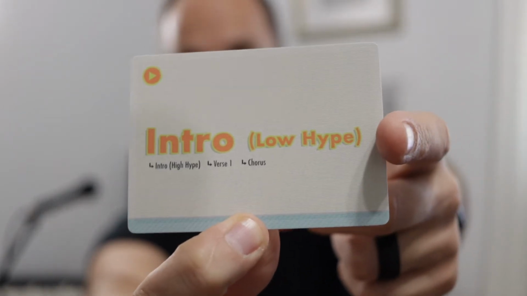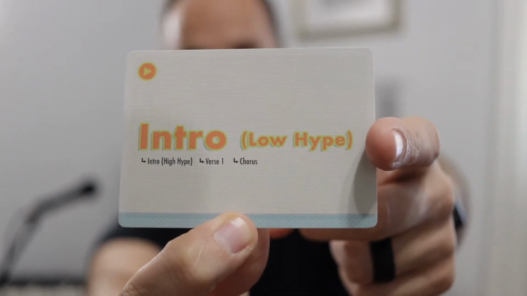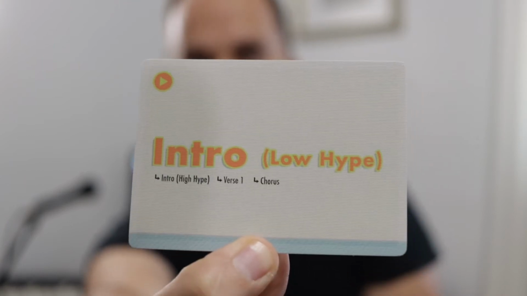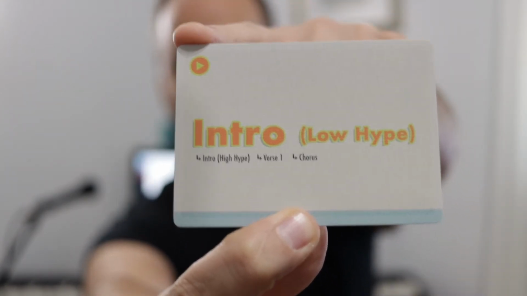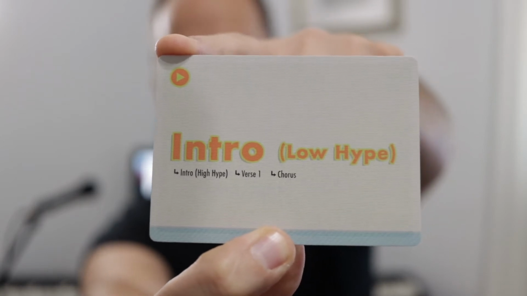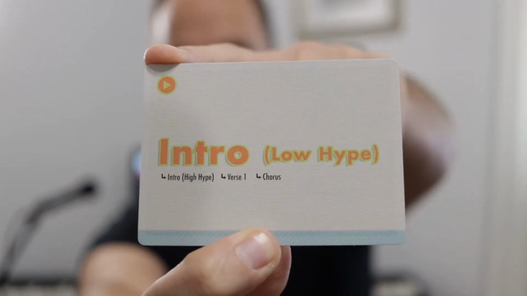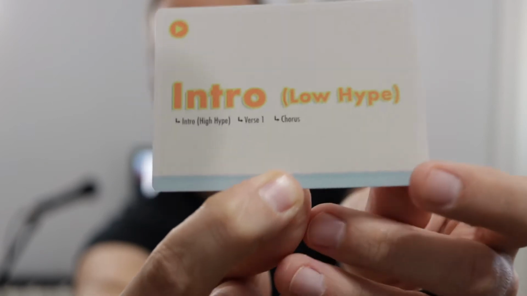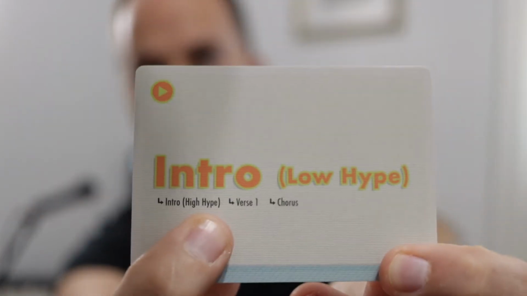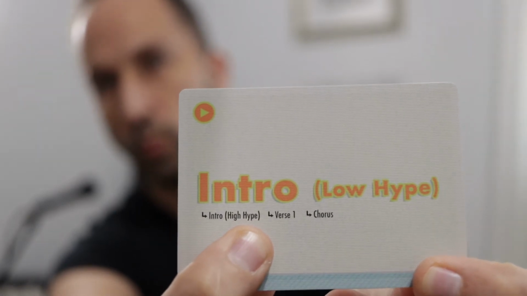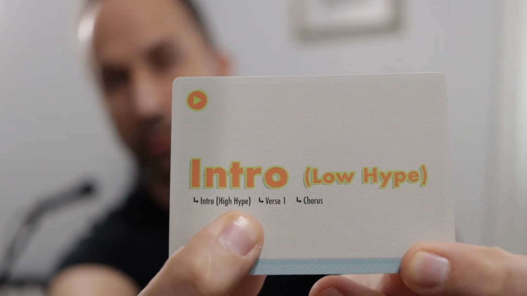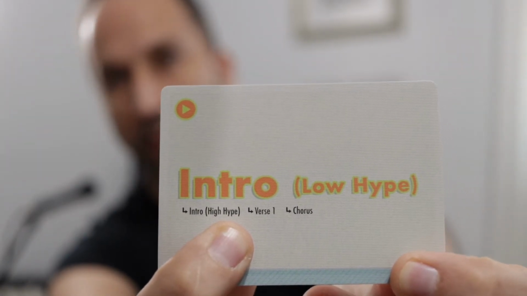You've got a hype amount, so if it's a fast intro or a slow intro, and you've got this little symbol here that shows where in the structure this particular card is supposed to fit, and then underneath, I don't know if you can see that at all, but it shows what other structure cards this card will fit in with.